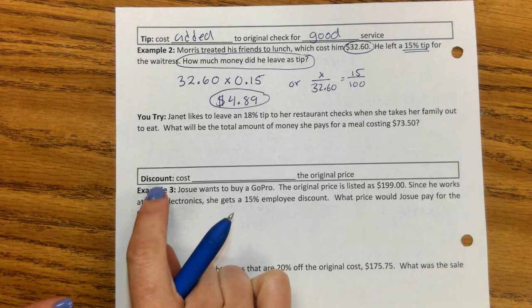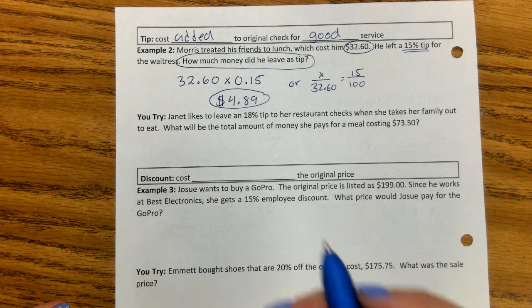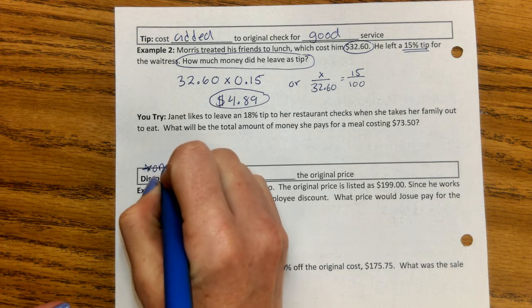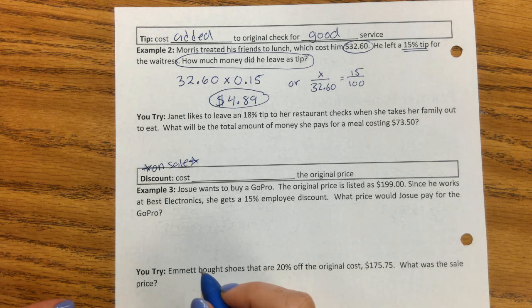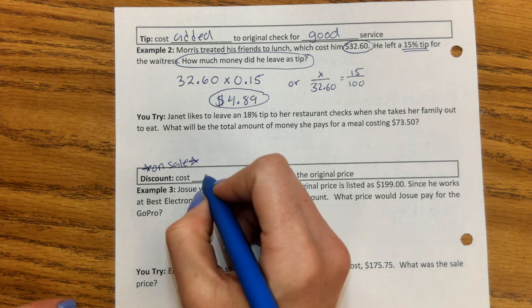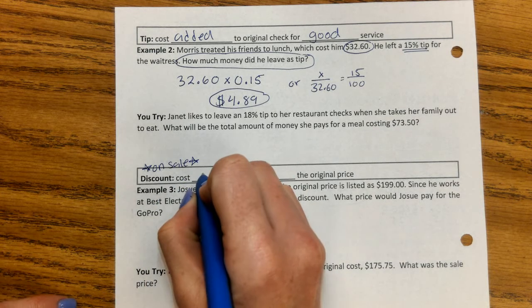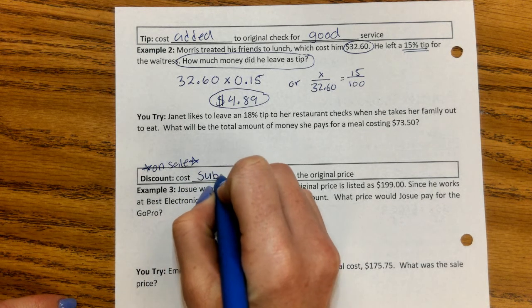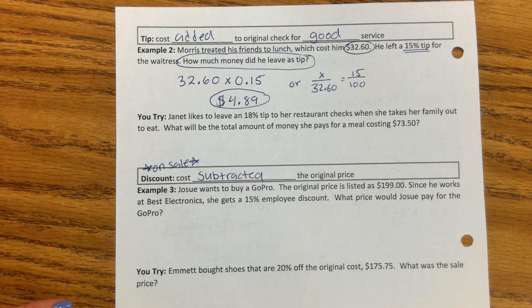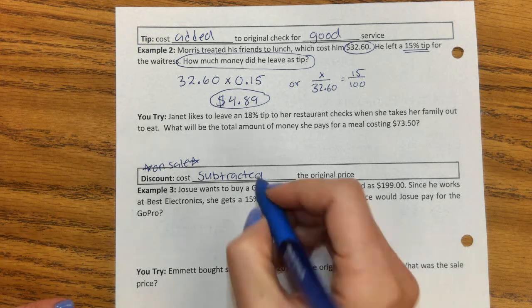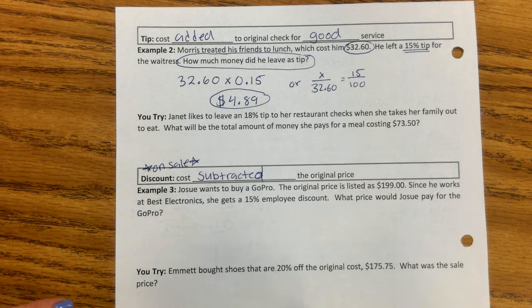A discount, like when something is on sale, you save money. When you're saving money, you're going to take away money from the original cost. So a discount is a cost that will end up being subtracted from the original price. So if it asks for a total amount, this time you have to subtract it.